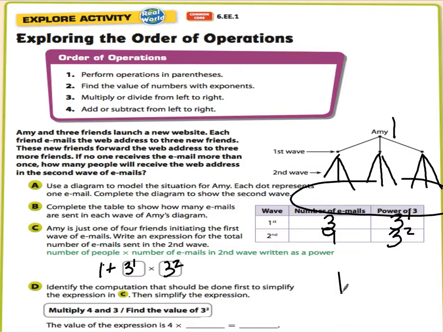Okay? So I know that 1 plus 3 gives me 4. And then I also know that 3 to the second power is 9. And I know that 3 times 9 is 36. So that tells me that 36 people got the email.